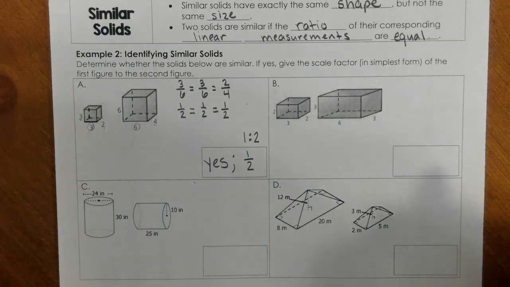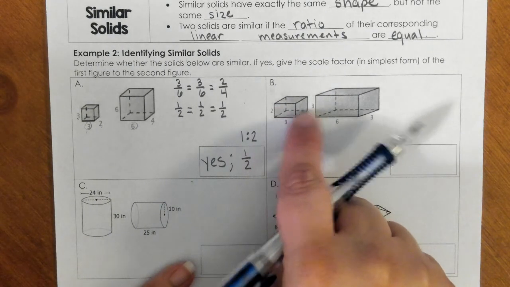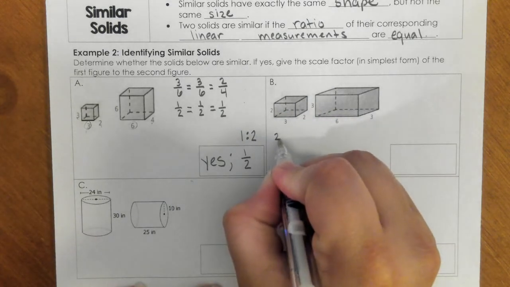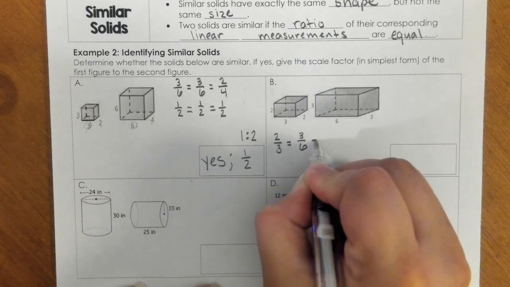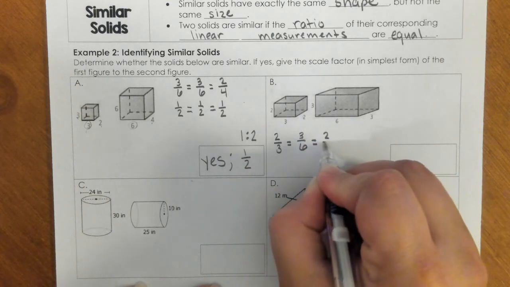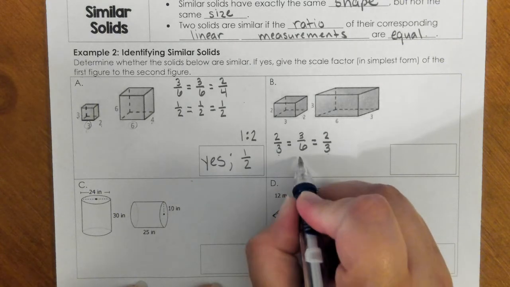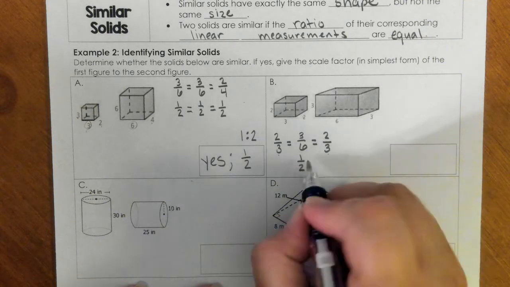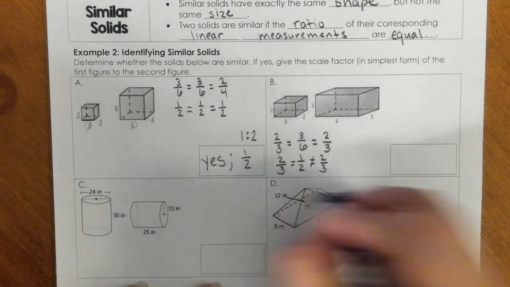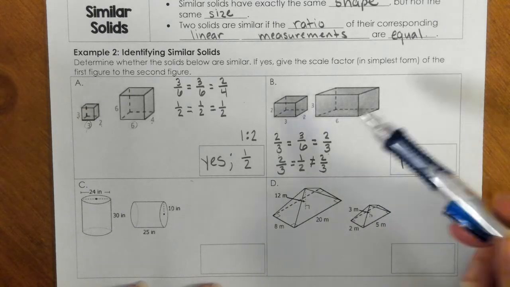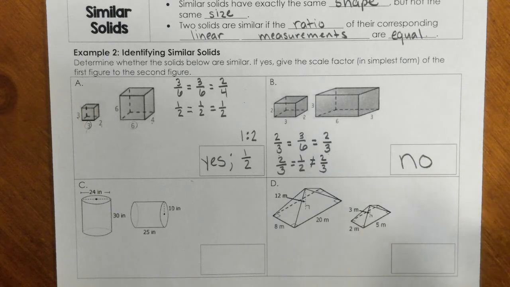So in part B, same idea. We're going to compare linear measurements. So like here, the height would be 2 and 3. Then our length, 3 and 6, and 2 and 3. Well, 2/3 and 2/3 obviously are equal, but 3 sixths reduces to 1/2, and that would not be equal to 2/3. So, no, these figures are not similar, and therefore I cannot write a scale factor.